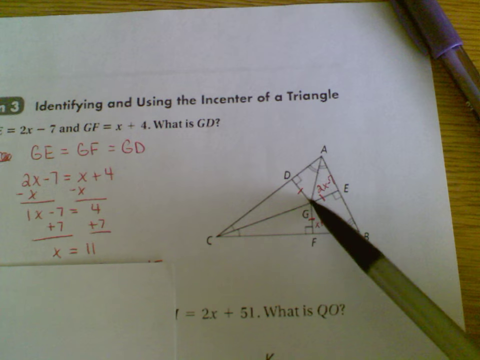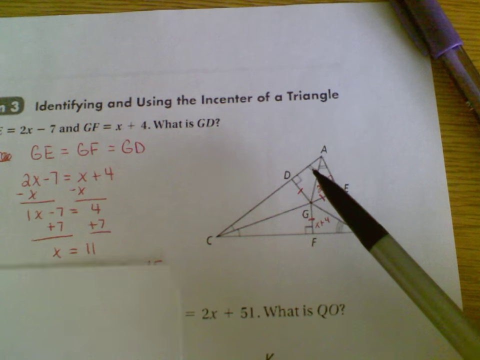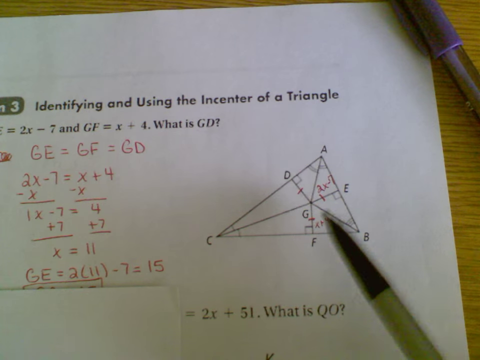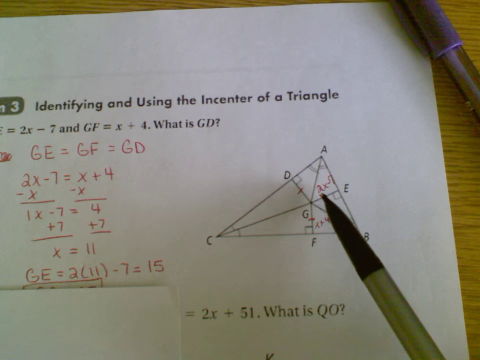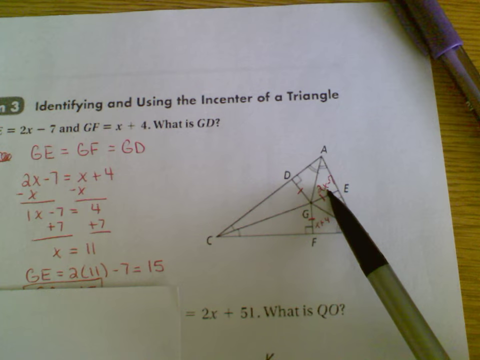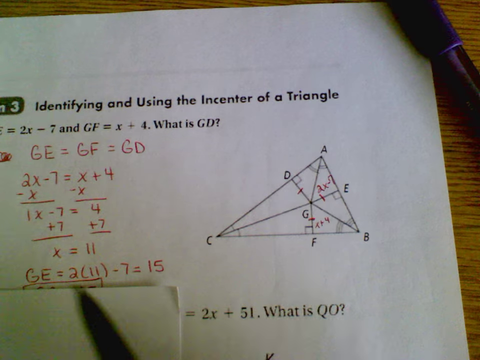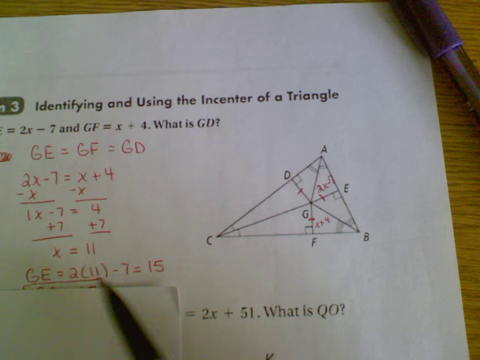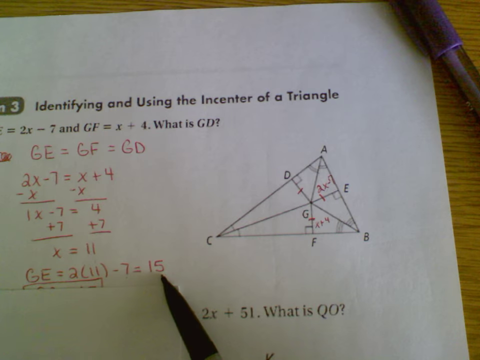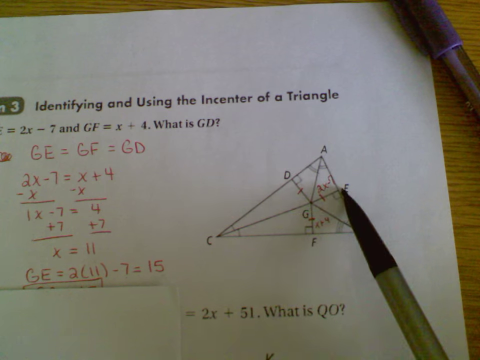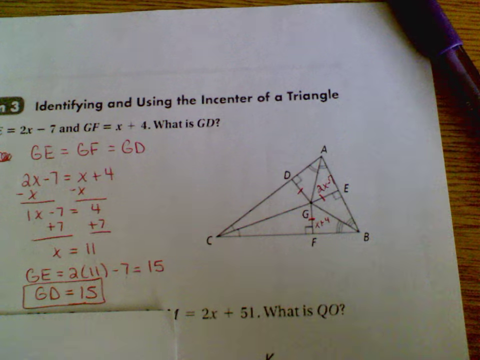Well, GD is the same length as any of these other ones, so I just picked GE, and I took this expression and put in 11 for x. So I did 2 times 11, which is 22, subtracted 7 and got 15. So GE is 15, and GD has to be 15 as well.